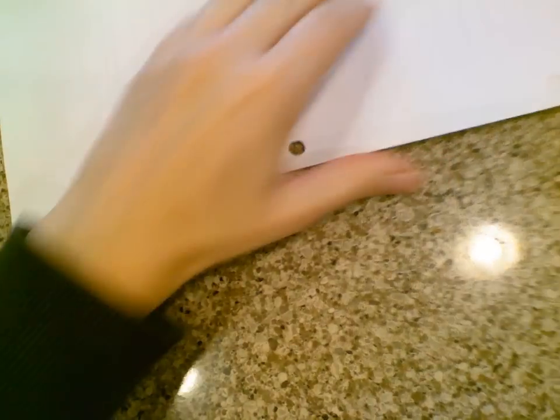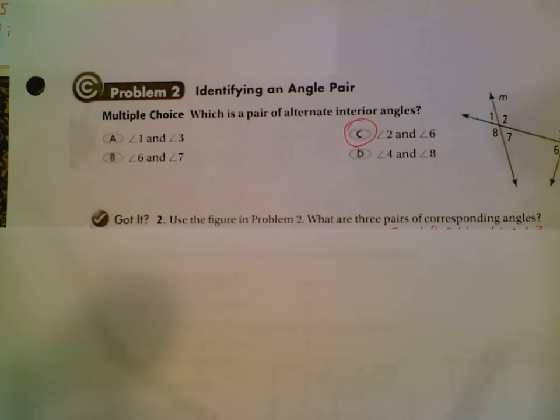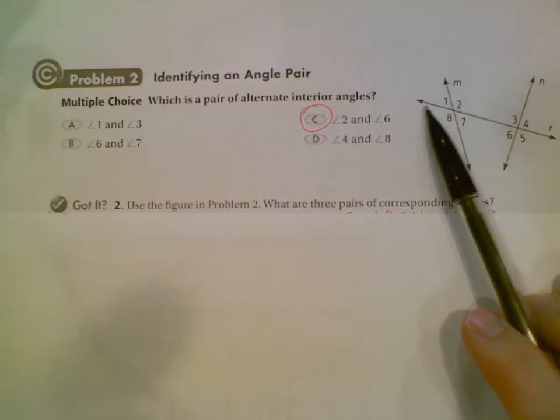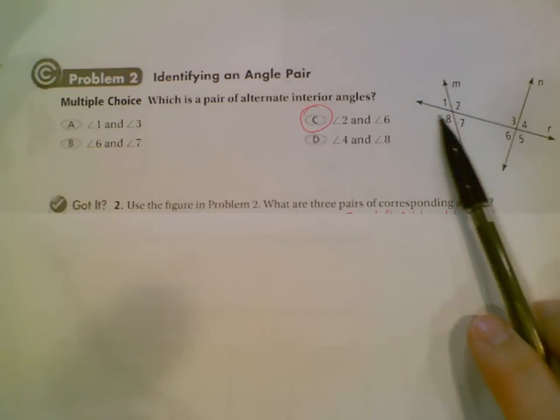Okay, we're going to go through these top ones up here, and then you're going to do the bottom ones by yourself. So first one, it says, which is a pair of alternate interior angles? So first thing I would do is look at my picture and find alternate interior. So interior means I'm on the inside of the two lines. So my transversal would be this line, because that's the one cutting through both of them. And so then I would be looking on the inside of these two lines.